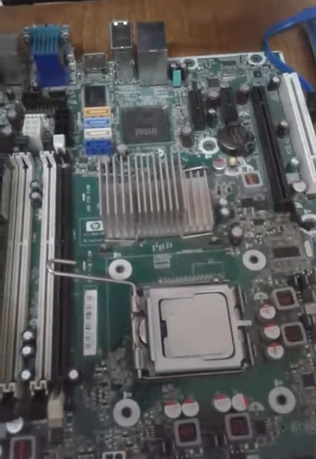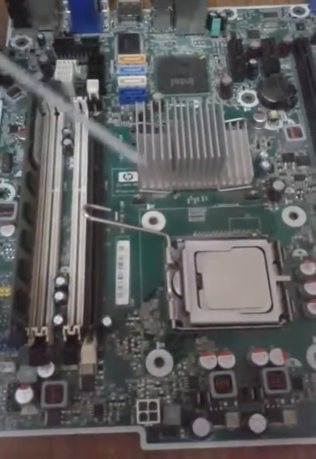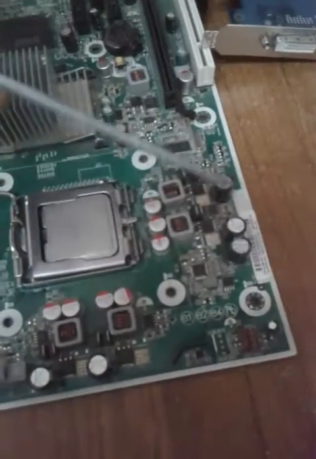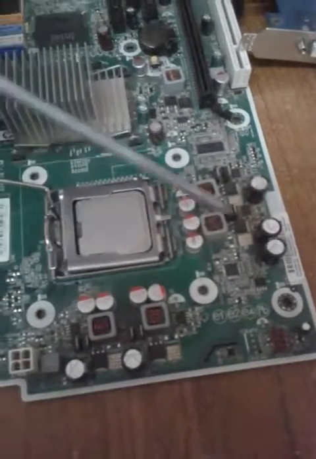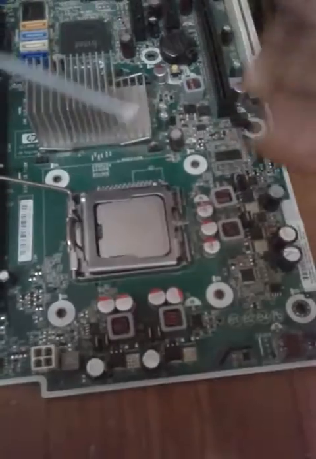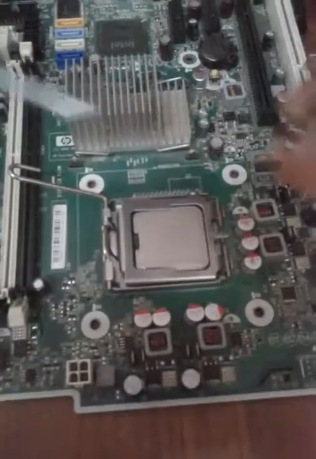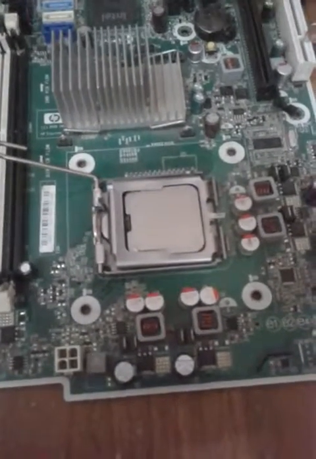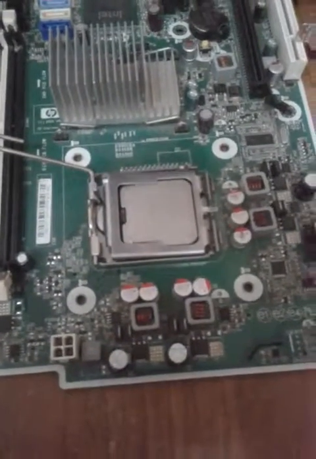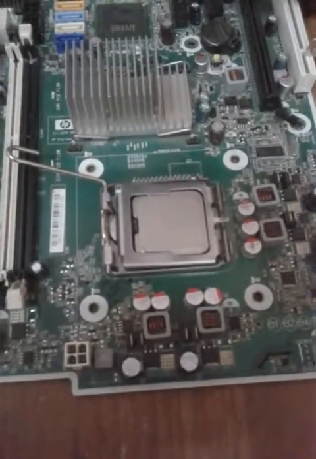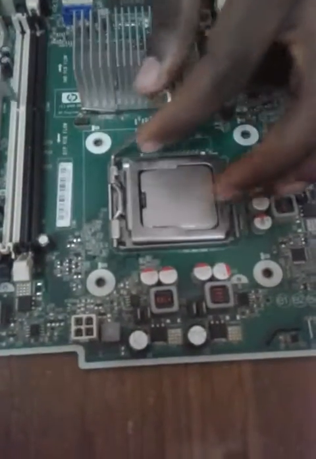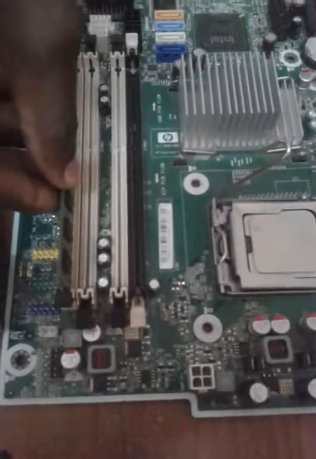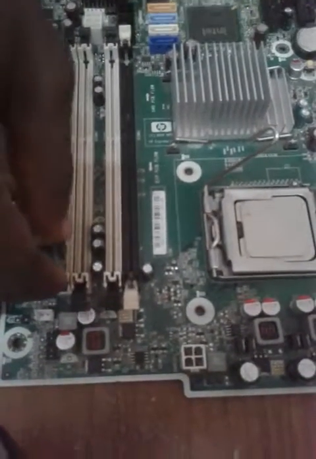Of course, from this far end again, we'll be able to see the capacitors. These capacitors generally enable storage of excess power that is produced by the power supply, so as to support the CMOS as well in case there is a power outage or breakdown. Then of course we have the expansion slots for the storage device. That one is the RAM itself.